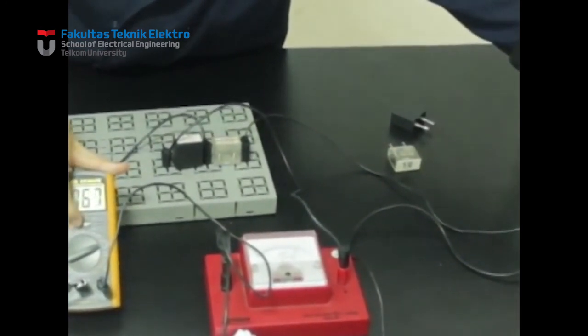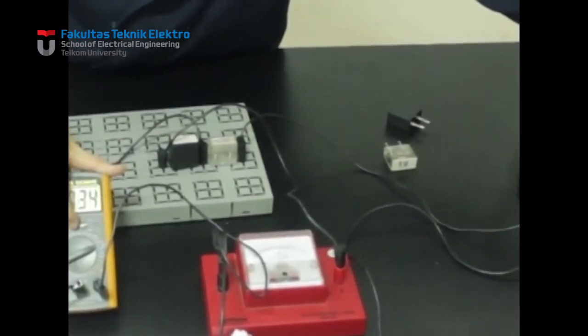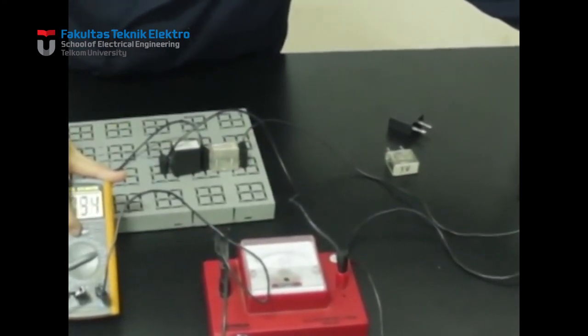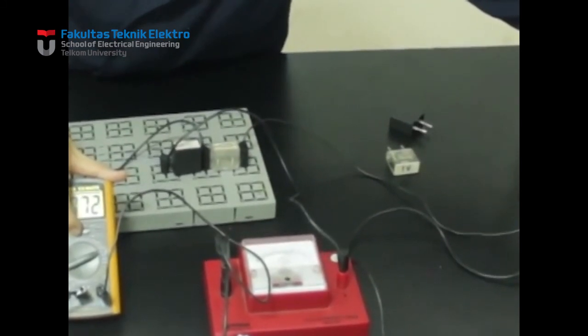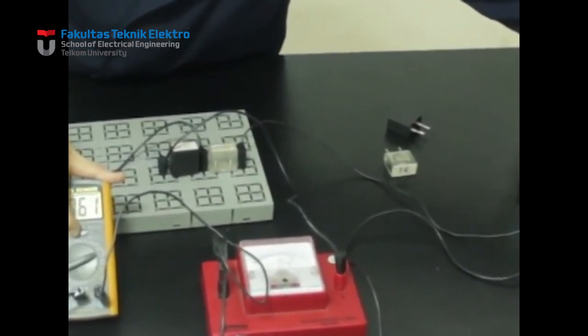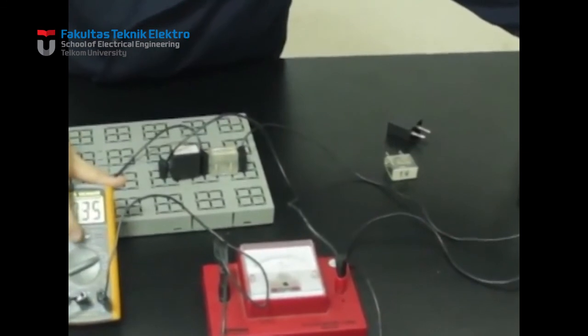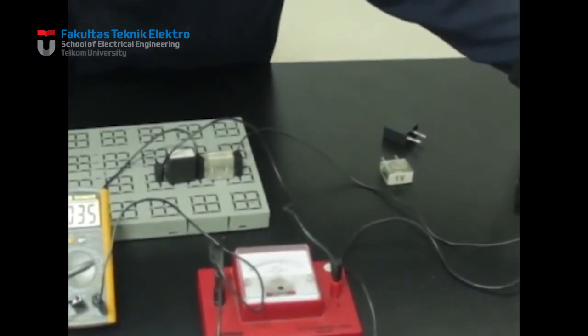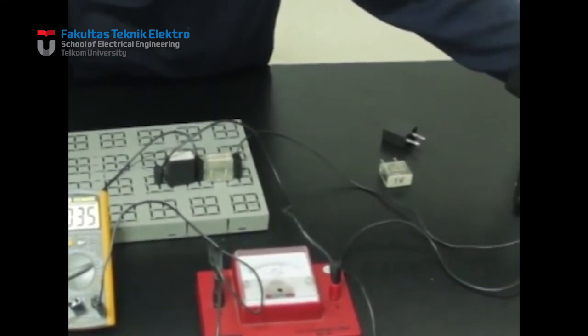When the galvanometer shows 20 microamperes, the voltage shown on the multimeter is 35 millivolts.